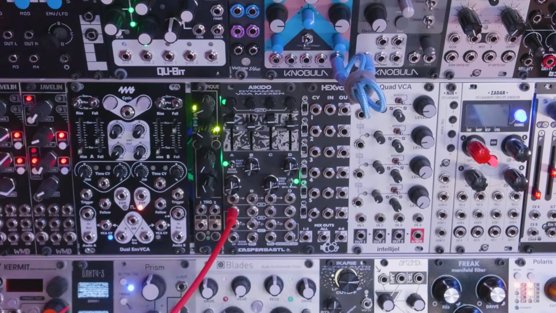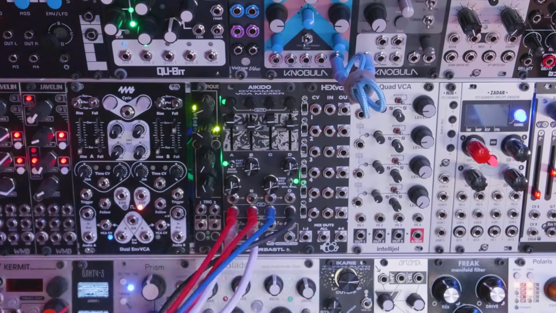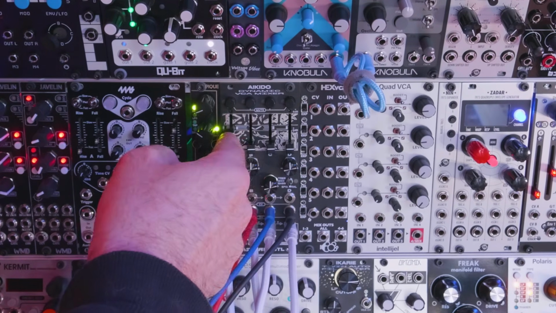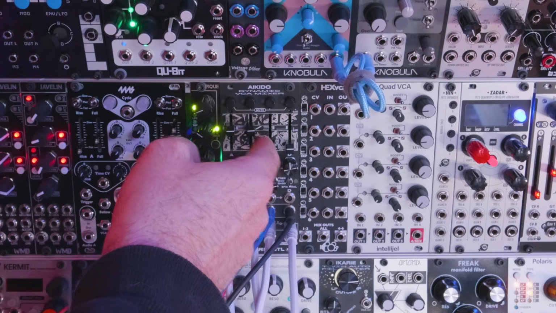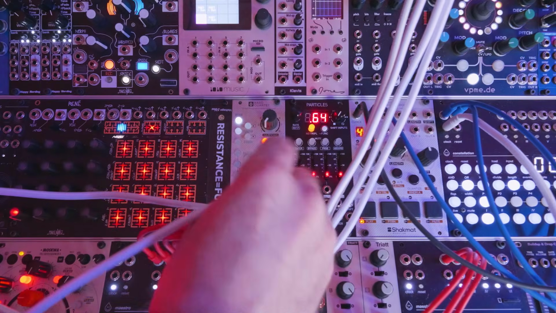First thing we have to do is get these into a VCA. This is going to be what we use to shape the volume via our envelopes like we did earlier. Done. Now, I have sliders. Isn't that great? Everybody loves a slider, right? There we go.